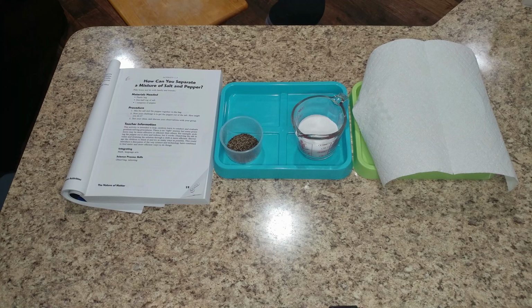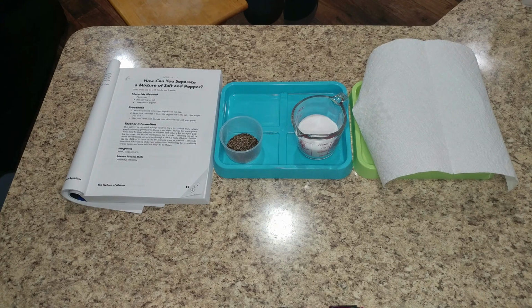This activity is intended to help children learn to conduct and evaluate problem-solving procedures. There is no right answer, but some procedures may be more effective or efficient than others. For example, picking the pepper out is slow and tedious, but it works. Dissolving the salt in water and straining the solution through a cloth is more efficient.